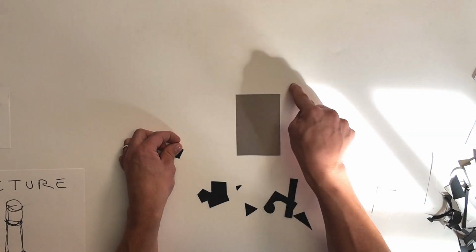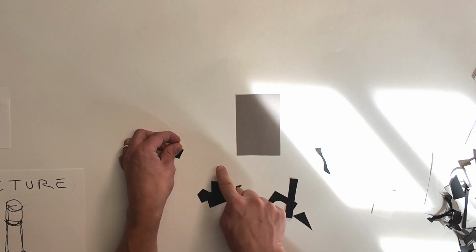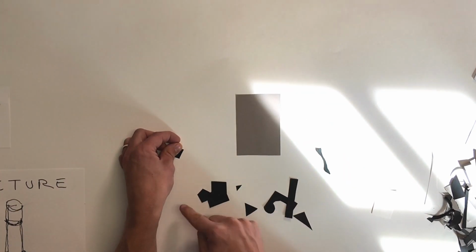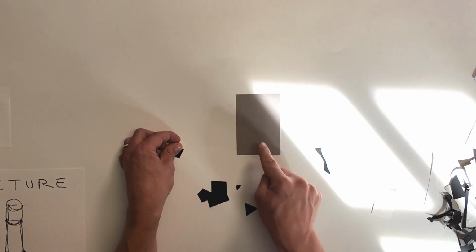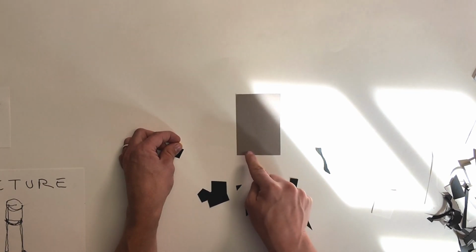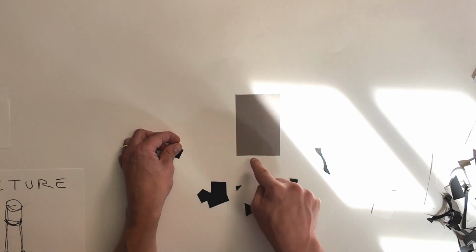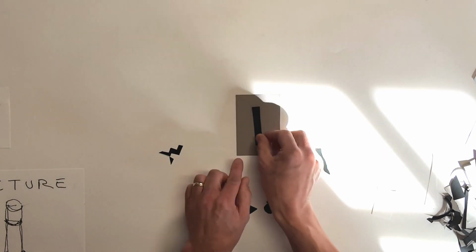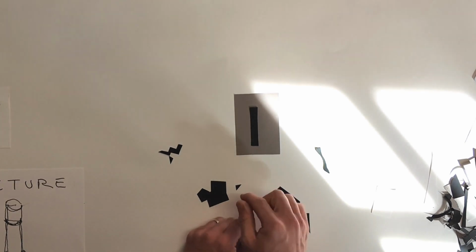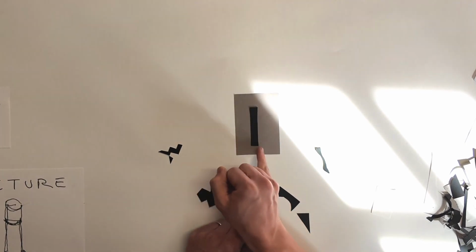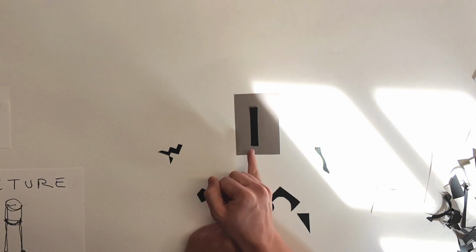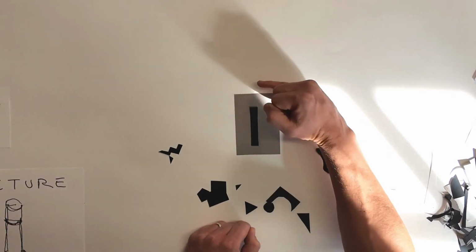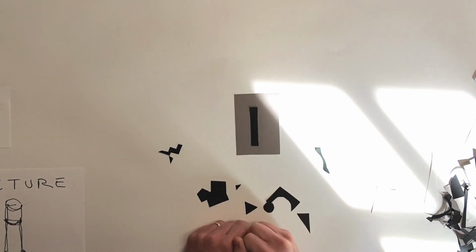We have vertical sides and we have horizontal sides. And whatever shape we put within this picture plane, within this rectangle, it relates naturally to these edges. So if I put in a rectangle like this, immediately the edges of this rectangle relate to the edges of the picture plane.